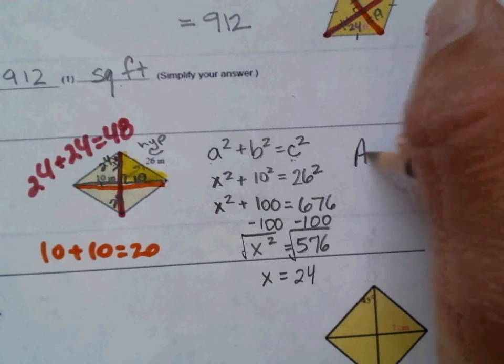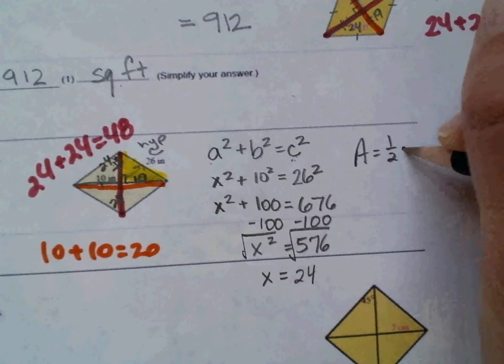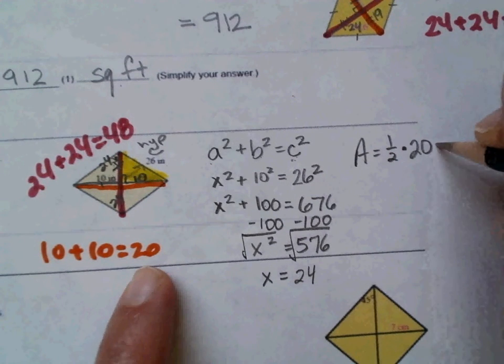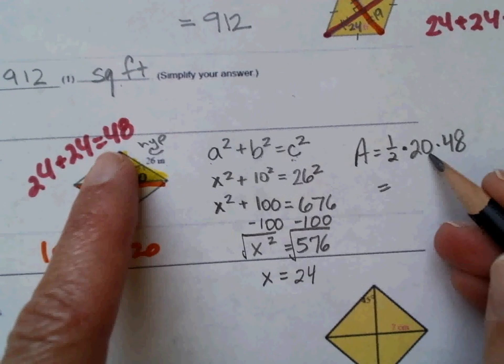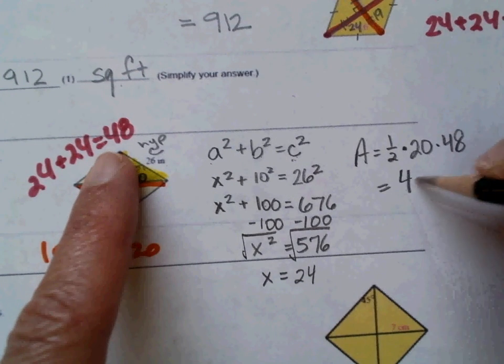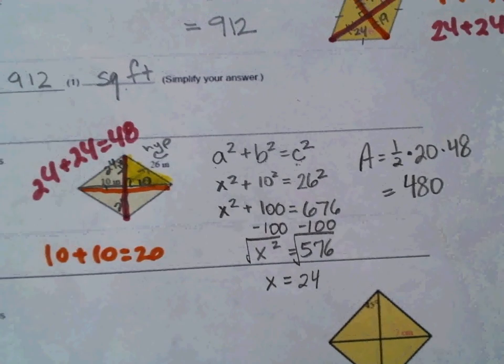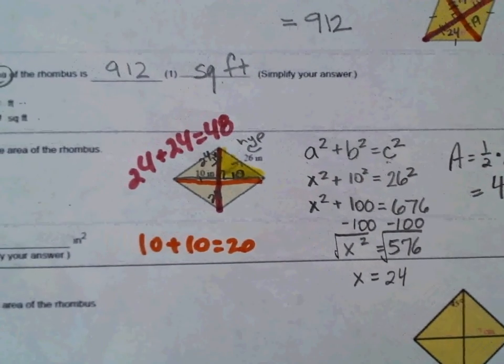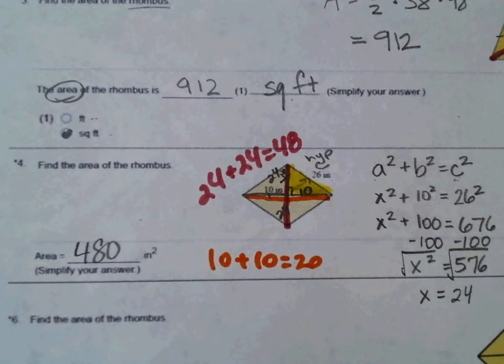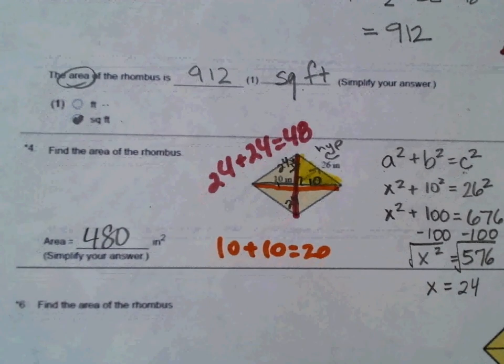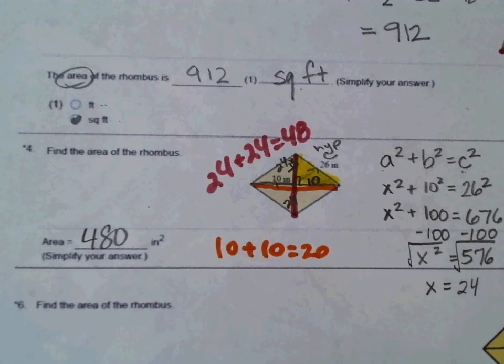Now I have both of my diagonals. So area equals 1/2 times one diagonal, the orange one, times the other diagonal. Half of 20 is 10, and 10 times 48 is 480. So your answer would be 480 square inches. All right, number 6 is the next one I'm going to model, and we have to do some trig on that one, so I'm going to make a new video for it.